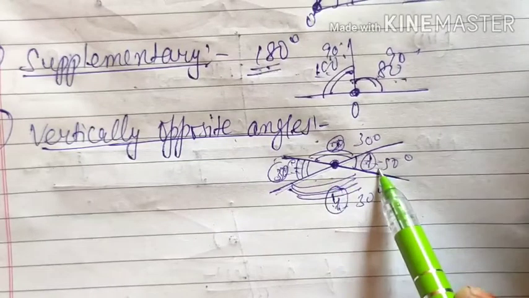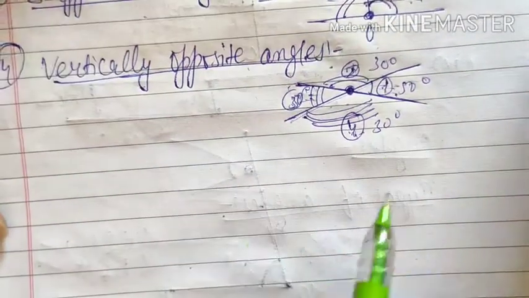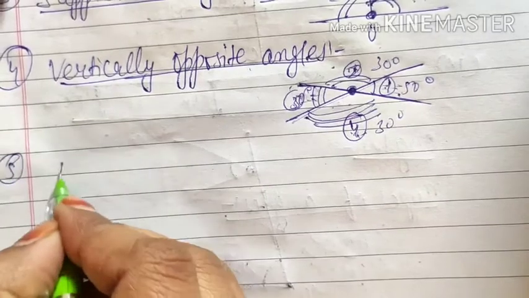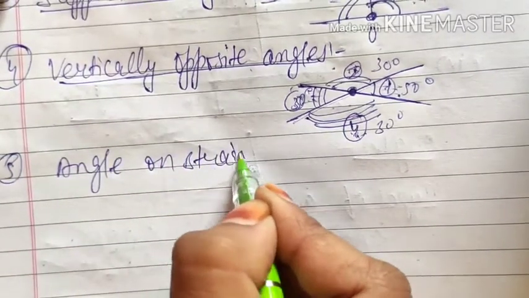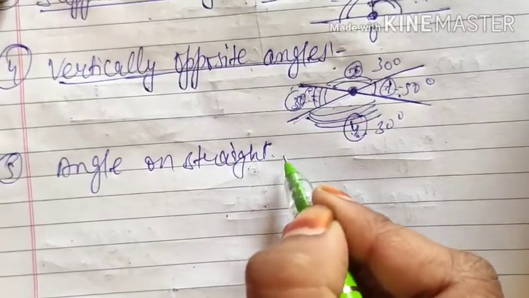Opposite angles are equal. Next one is angle on a straight line. This we have actually already seen. Angle on a straight line, we have seen the straight line angle.